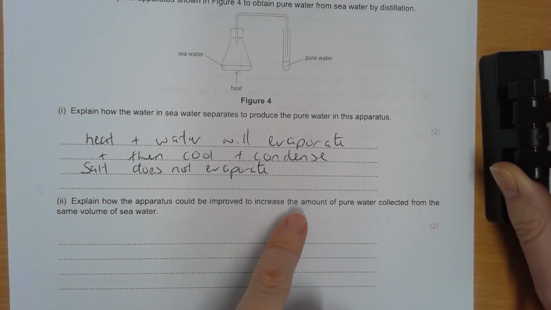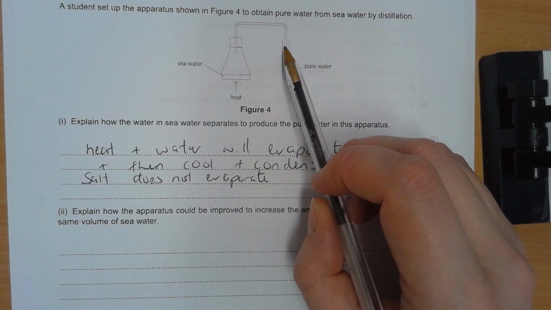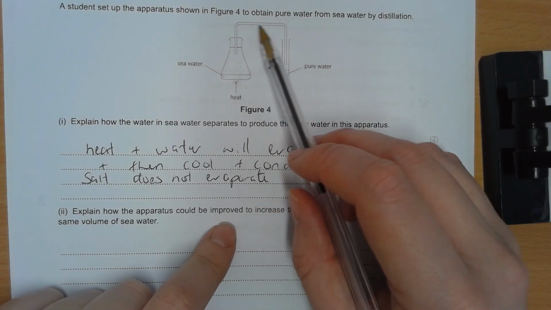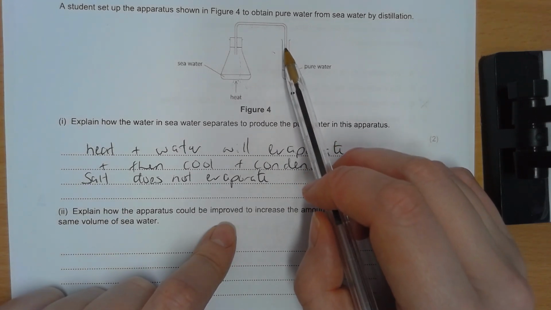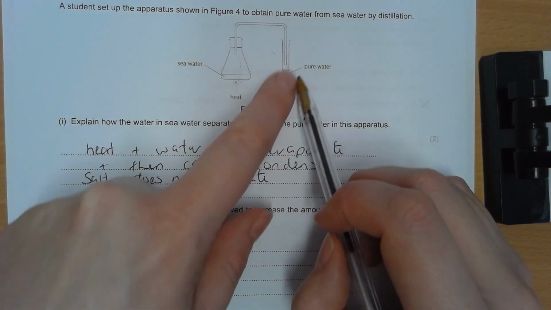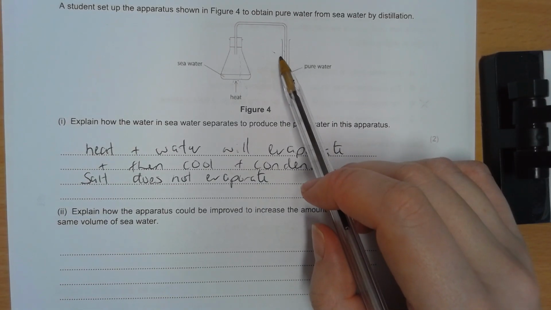How could you improve this? I remember marking this before, and a lot of students were saying, you know, put a seal here and stop any water escaping. It is going to come out of this tube as a liquid, so it's not going to be able to escape out the sides as a gas. Also, if you were to seal this, you'd have a closed system that you're heating, and the pressure could build up and it could explode, so you're not going to be adding any sort of seal.